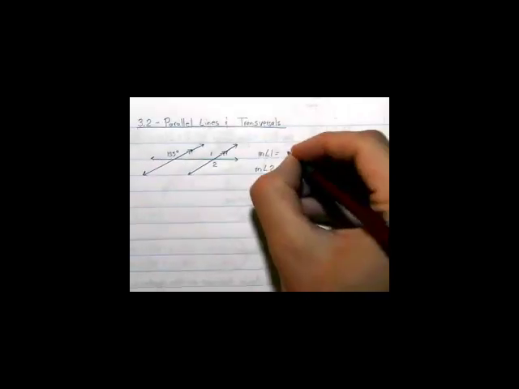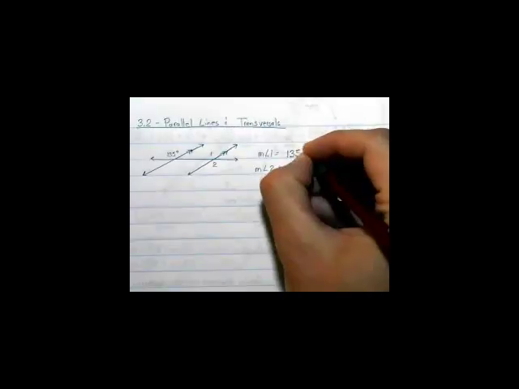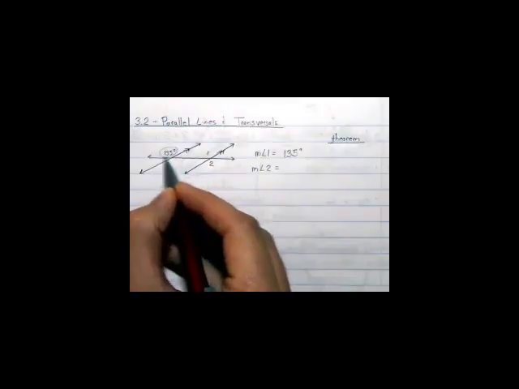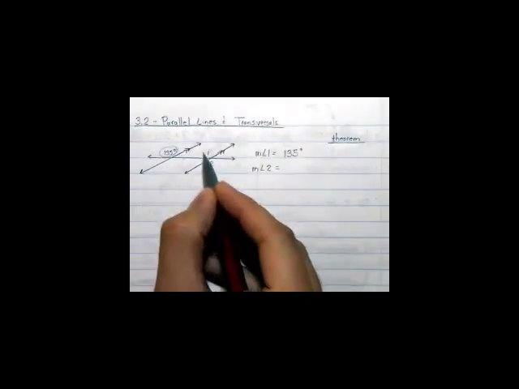What is the measure of angle 1? Yes, 135. So we know the measure of angle 1 is 135 degrees. Now, what theorem lets us know that? Here's the 135 that we were given, and here's the angle that we just found. So what angle pair do we have there with those two?